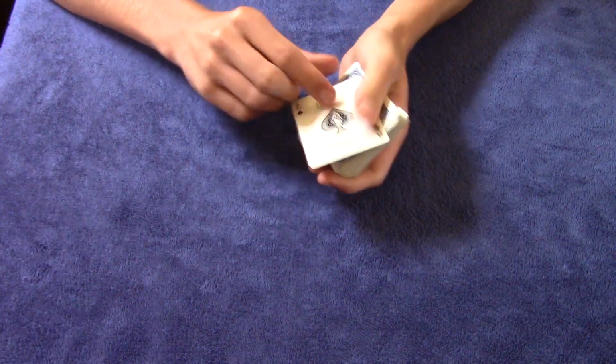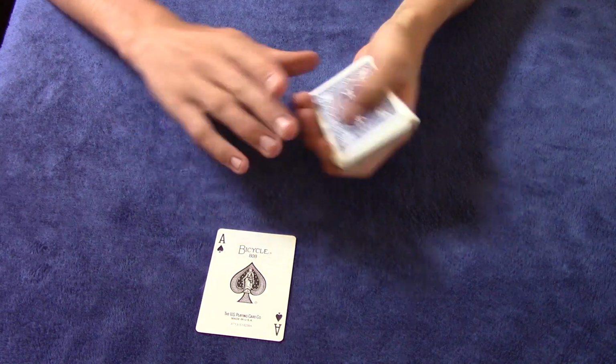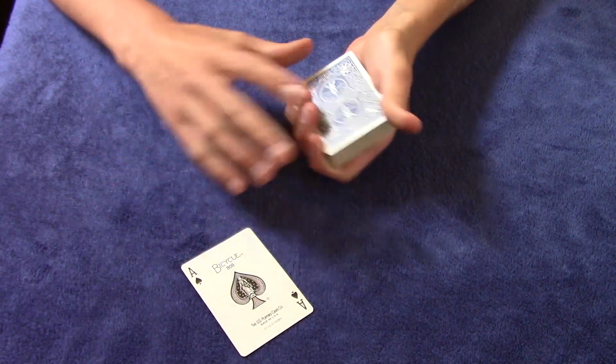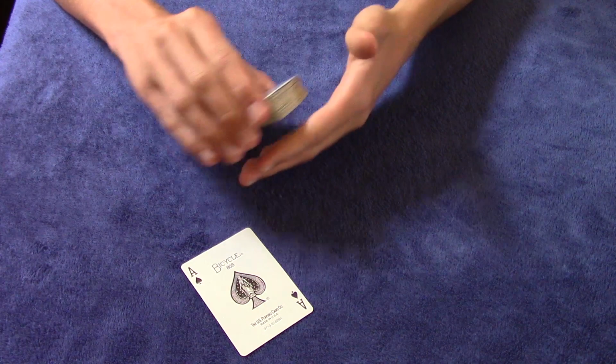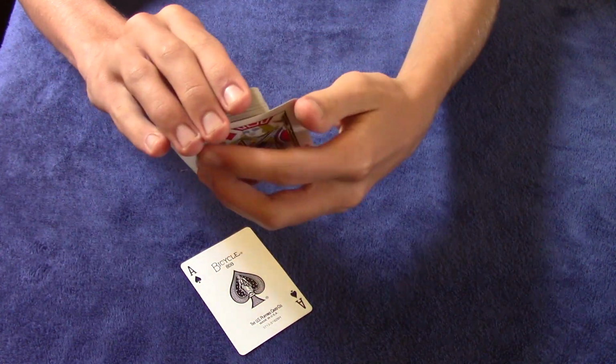For this scenario, I'm just going to have the Ace of Spades because that's an easy card to remember for you guys to follow along with. So let's say they choose the Ace of Spades. So then what you do is you hand them the card, ask them to look at it and memorize it, and right when they do that, you're going to take your hand like this, and you're going to slide this bottom card up a little bit.